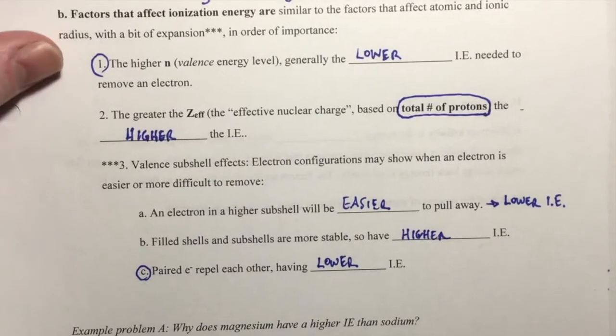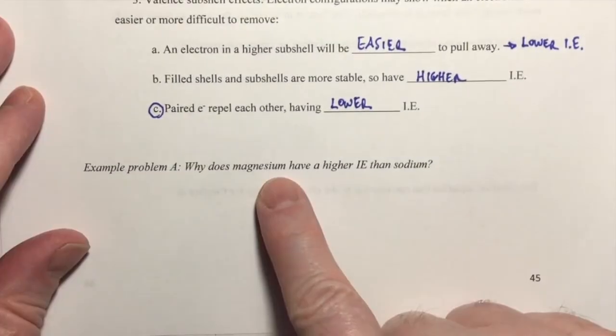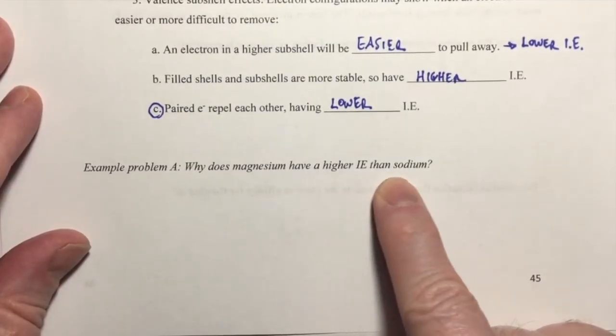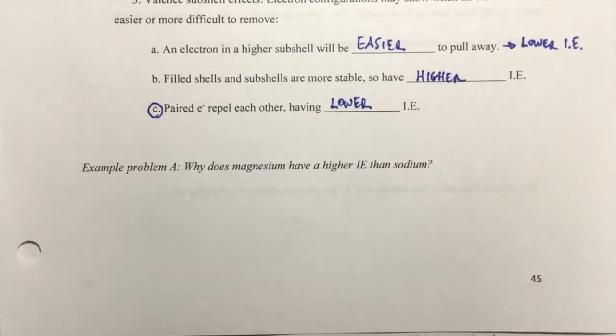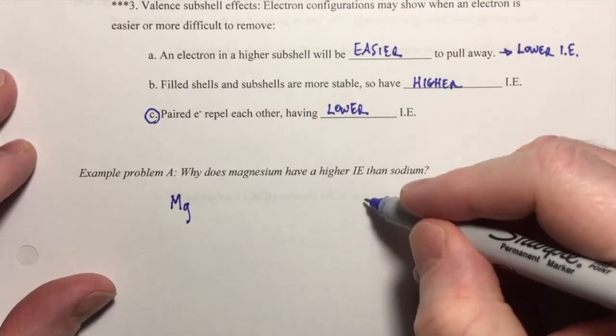So I've got some practice problems here. Why does magnesium have a higher ionization energy than sodium? So we have magnesium and we have sodium.